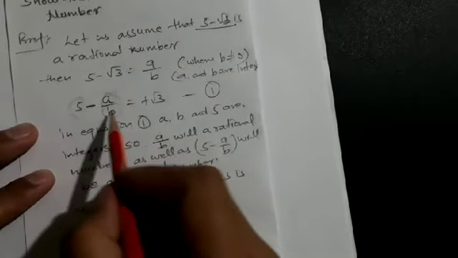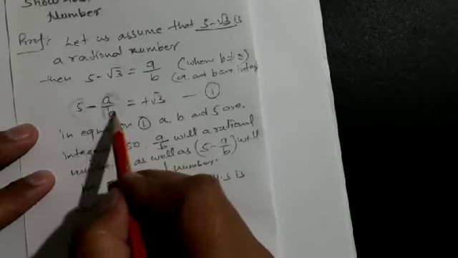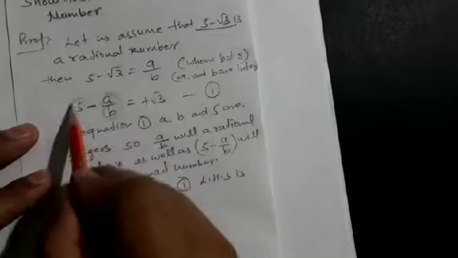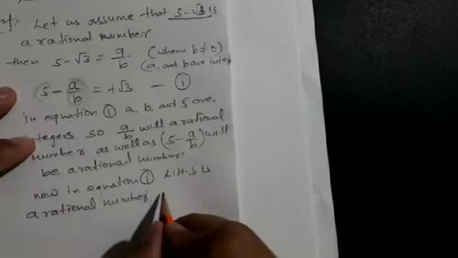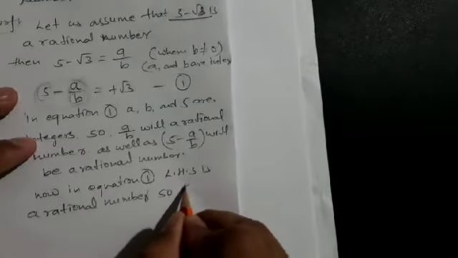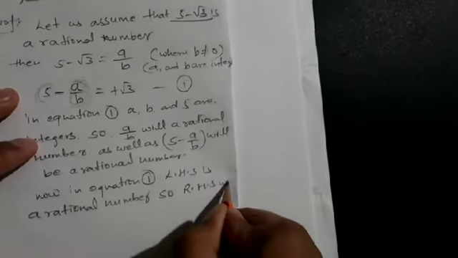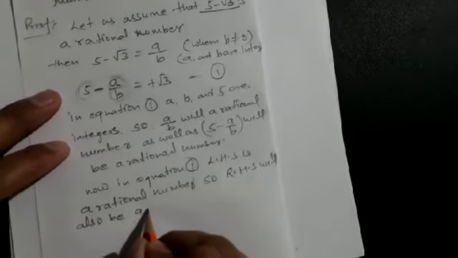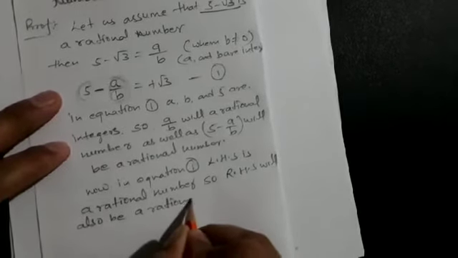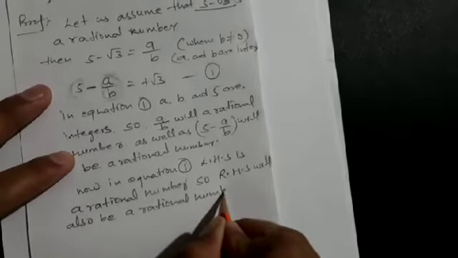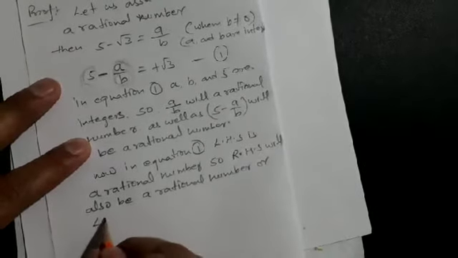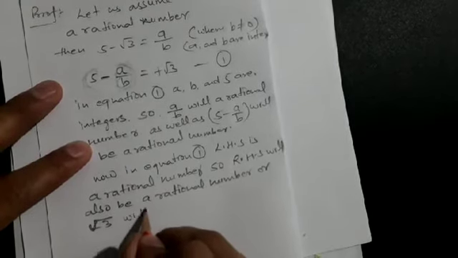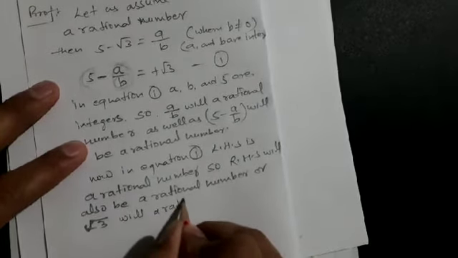I have already told: integer divided by integer is a rational number, and rational number minus rational number is again a rational number. So the right hand side, RHS, will also be a rational number, or we can say root 3 will be a rational number.